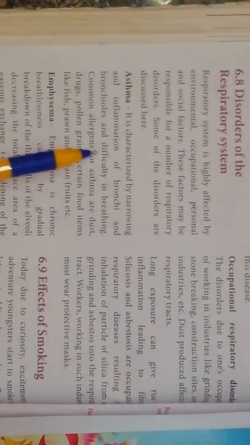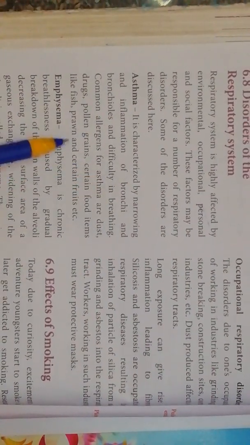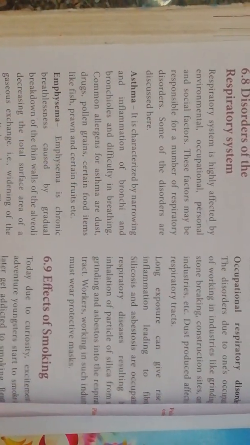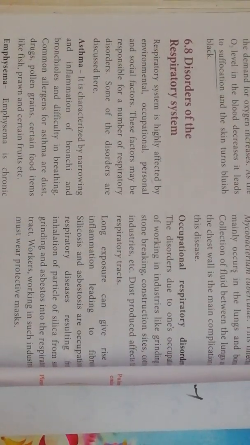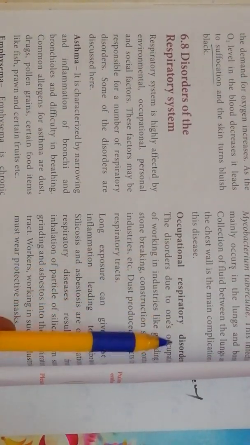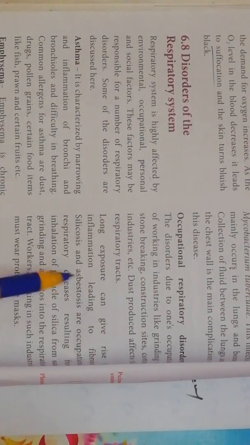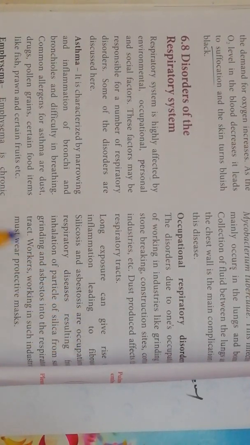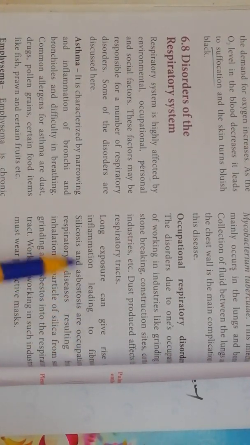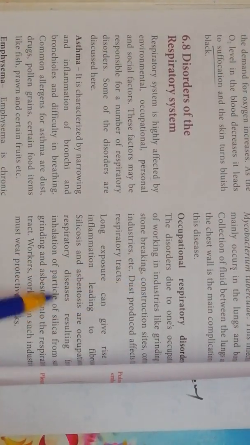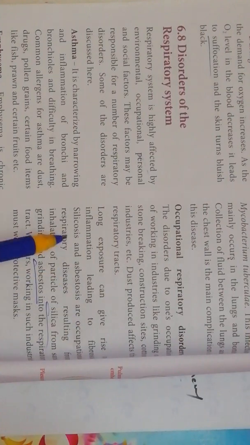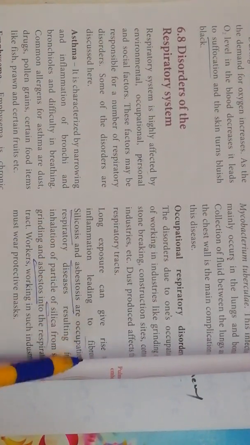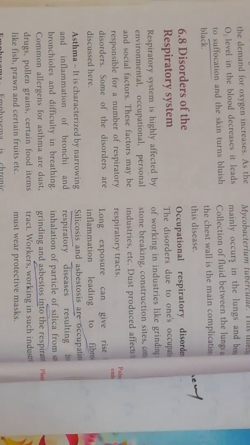Then we can go on to disorders of the respiratory system. Whatever disorders there are, you have to learn them, and the causative agent and symptoms also. Then occupational respiratory disorder is very important. What disorders may occur because of occupational sites, and the reason, the particles related to that, you can learn. That is silica and asbestos. Silicosis, asbestosis, and fibrosis are the problems that may occur because of this, right?